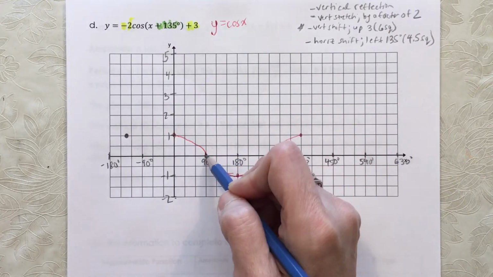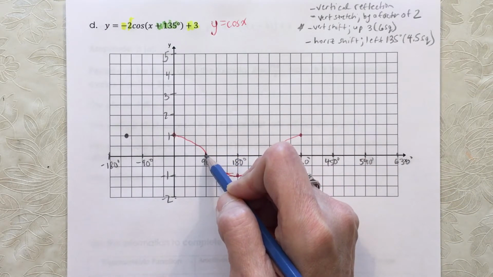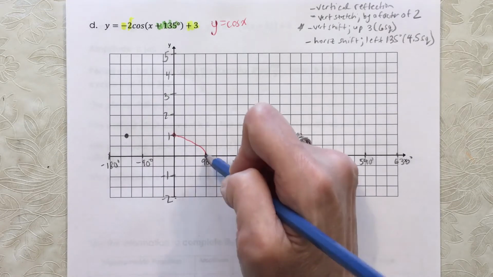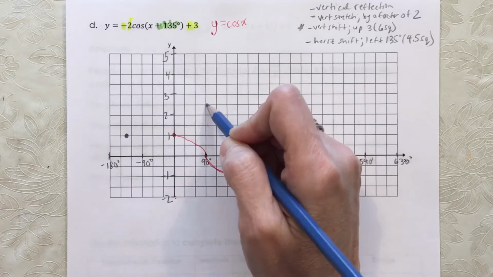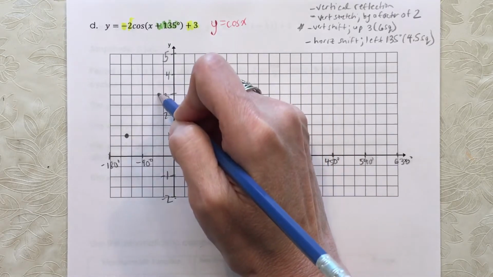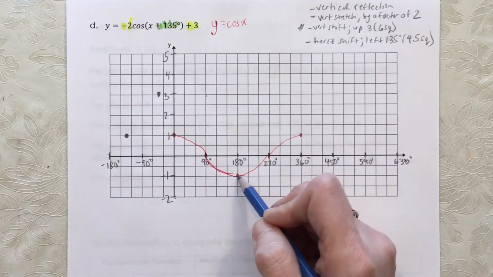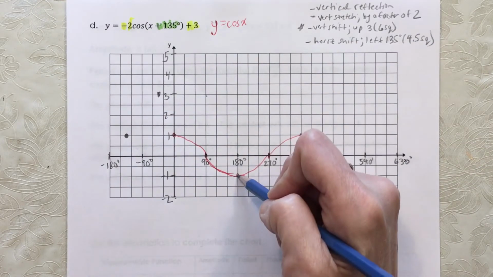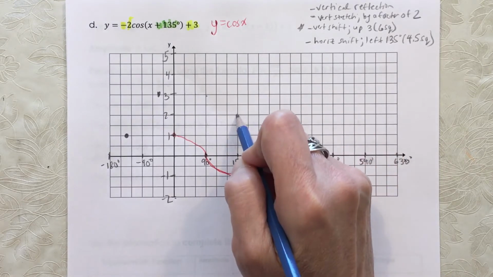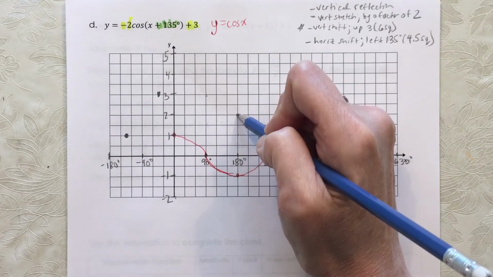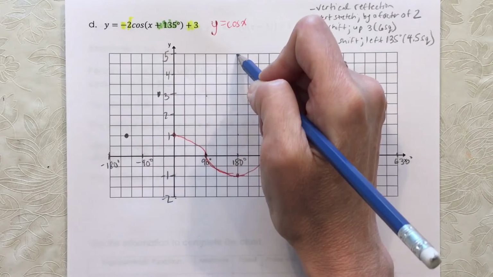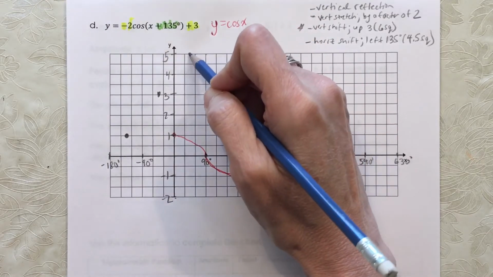Next point, vertical reflection, still at 0, vertical stretch, still at 0, still on the x-axis. Up 6 squares, 1, 2, 3, 4, 5, 6, left 4.5, 1, 2, 3, 4.5. Vertical reflection, so up to +1, stretch, up to +2, up 6 squares, vertical shift, 1, 2, 3, 4, 5, 6, and then left 4.5, 1, 2, 3, 4.5.